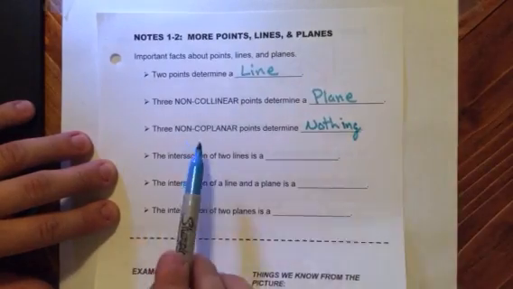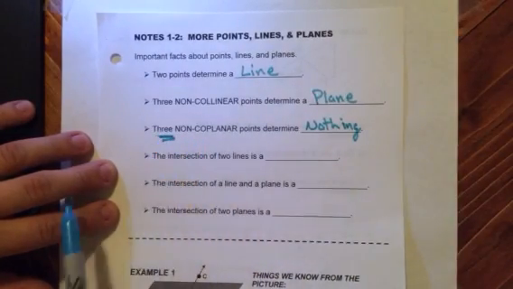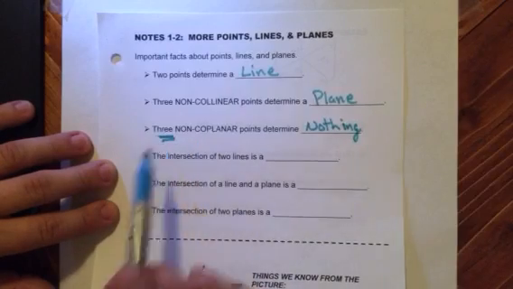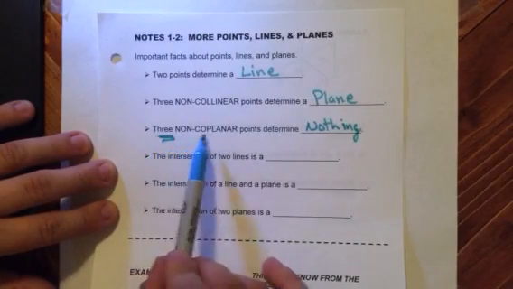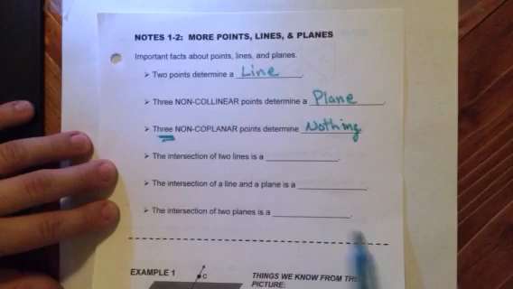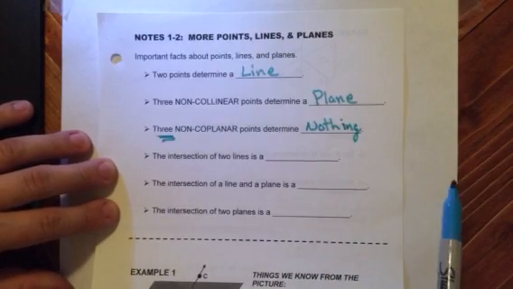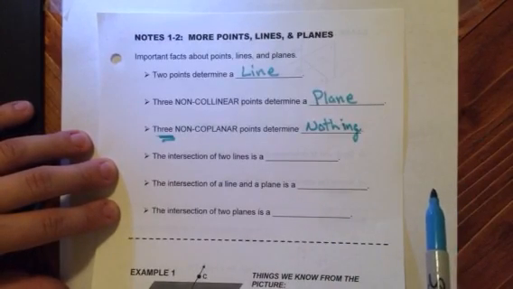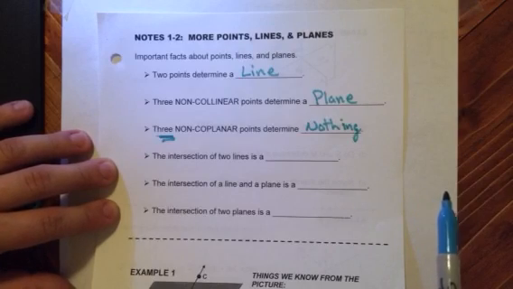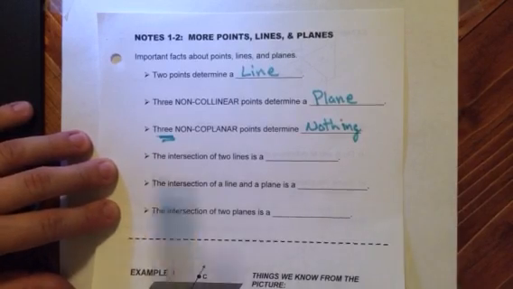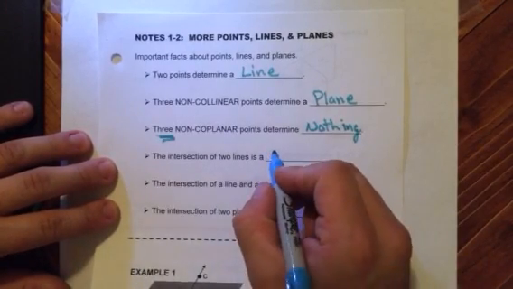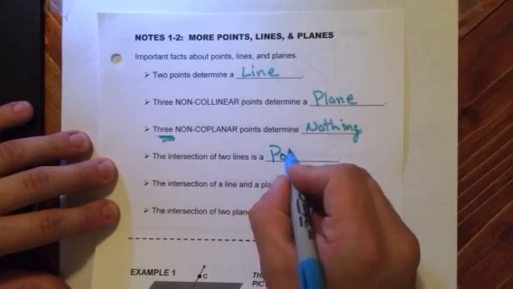That is not important to us because 3 points define a plane. So it is impossible to have 3 non-coplanar points. Now, if you added a 4th point, you could have non-coplanar points, but with 3 it is impossible as 3 define the plane. The intersection of 2 lines is a point.